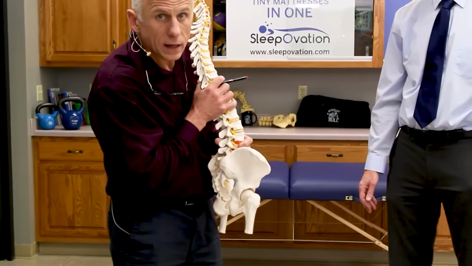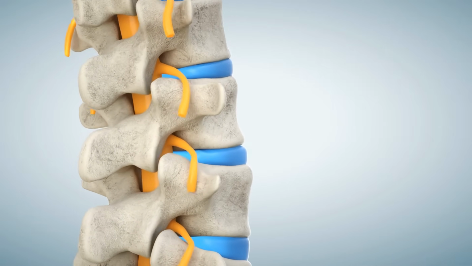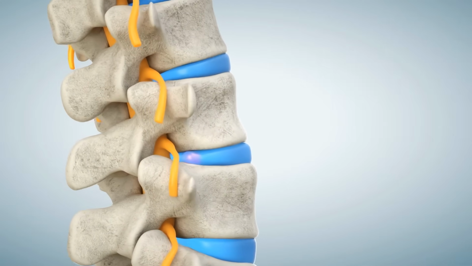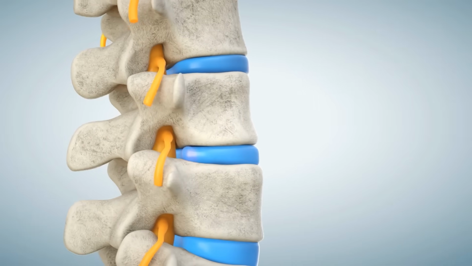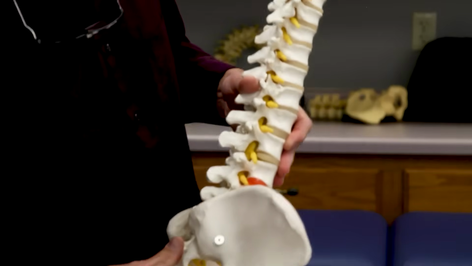And sometimes that happens when you bend backwards. You can see that hole get smaller, and typically people with stenosis, when they go forward, you can see it opens up. Now that's exaggerated there, that doesn't happen, but it gives you the idea.